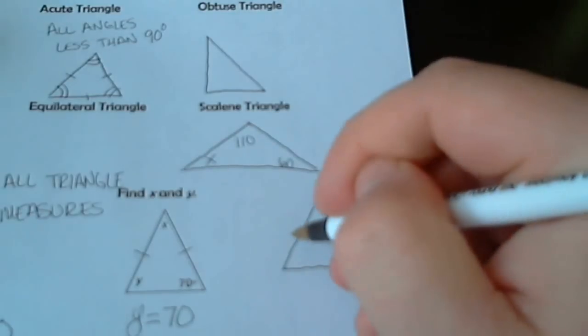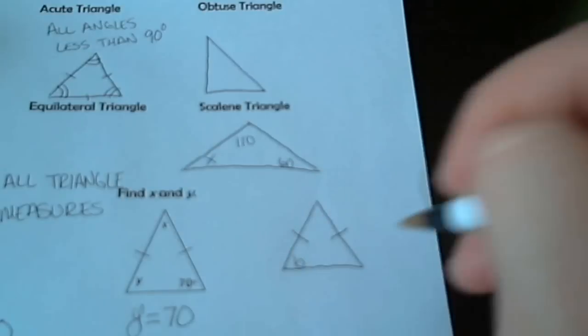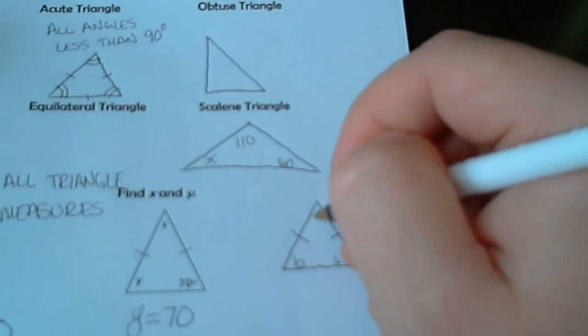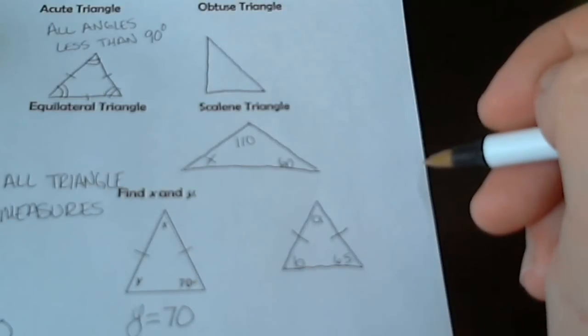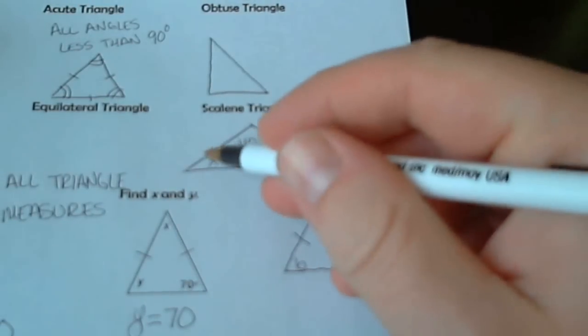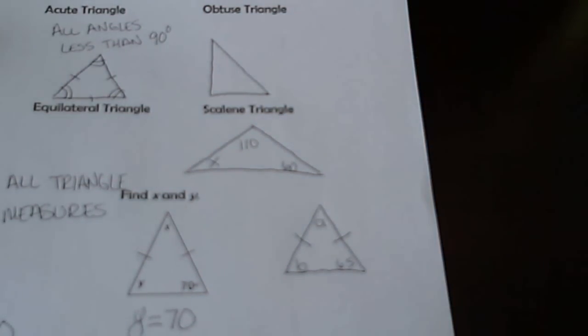That is an isosceles triangle with angle, let's say, B right there. This angle can be 65, and let's make this angle A up top. So find the measures of A and B in this one and x in this one. And I will see you in class.